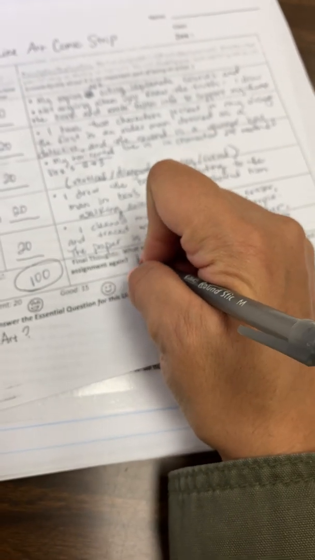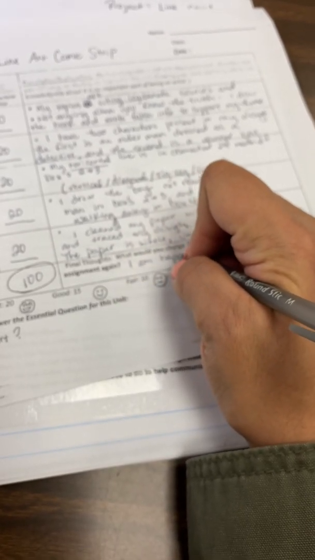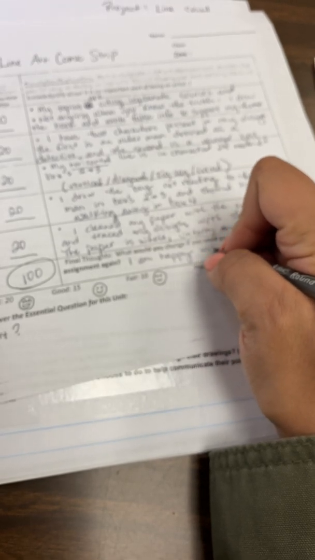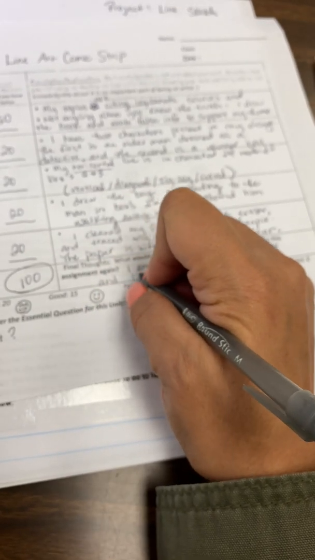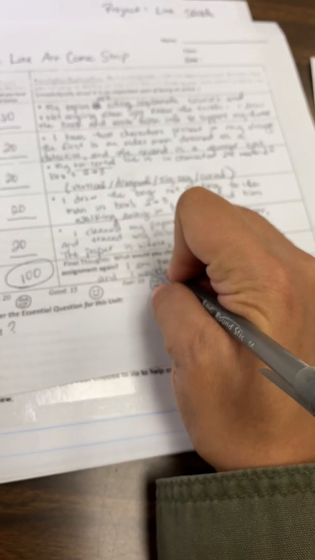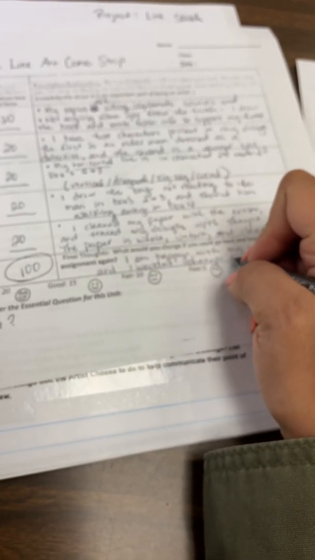And then final thoughts. What would you change if you could go back and begin this assignment again? If nothing, write, I am happy with my work, and I wouldn't change a thing.